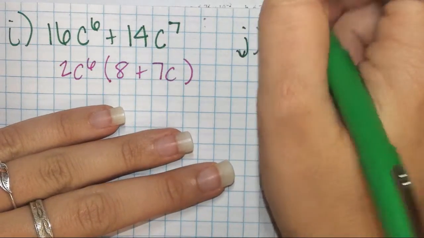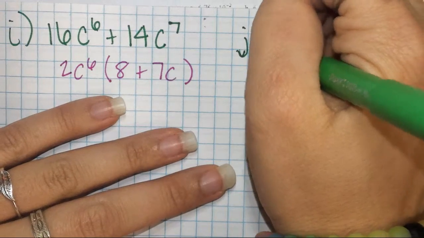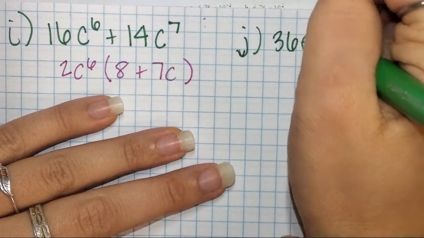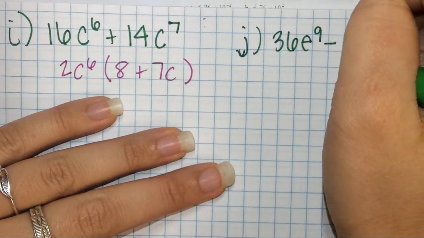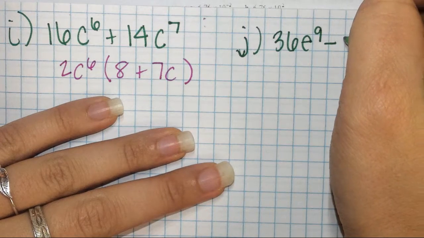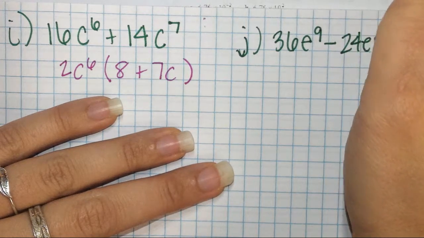Okay. 36e to the 9th minus 24e to the 5th.